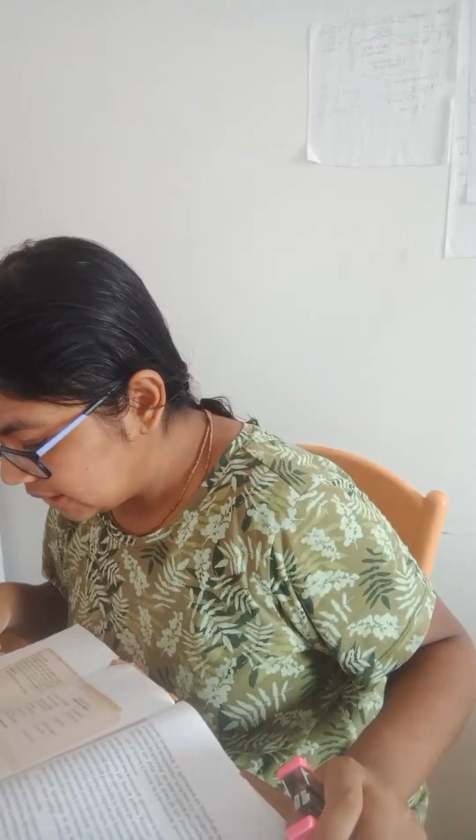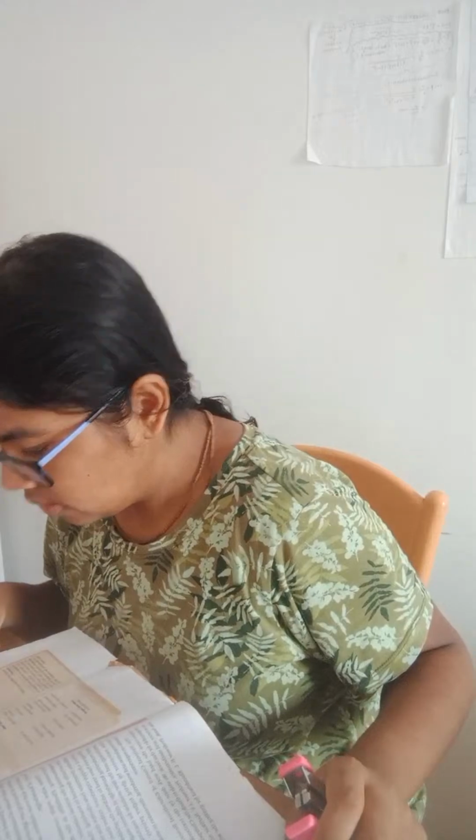Yes, my edition book is 2019. So in the old edition you will find P block, but in the new edition you will not find P block, because in board examination also P block is deleted. But in NEET you will find this P block chapter.